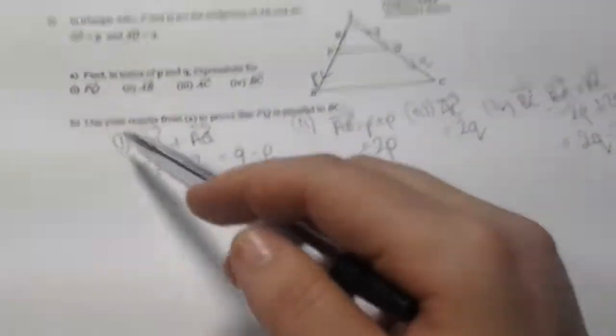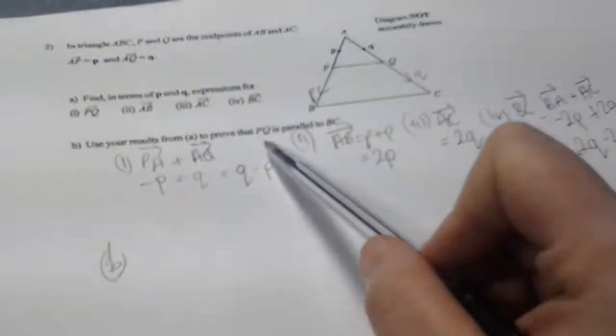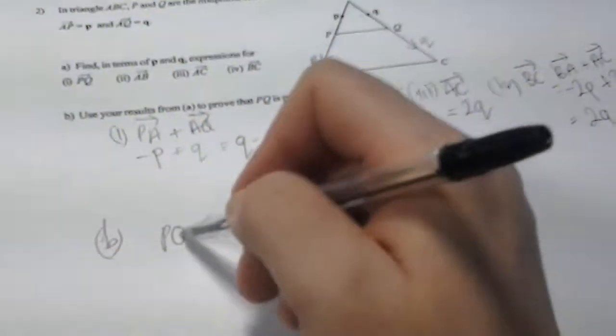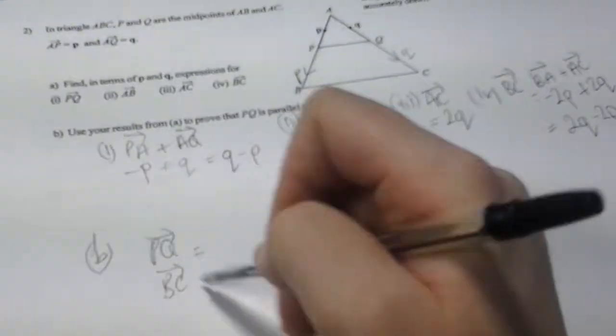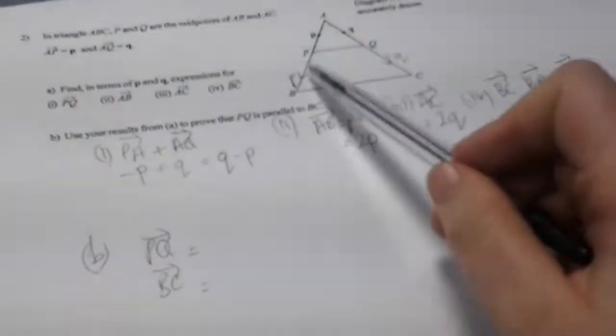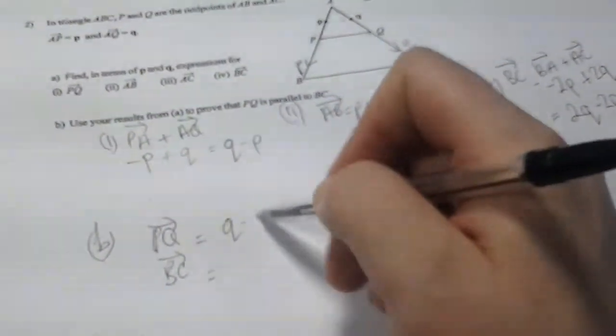Part B, it's asked us to prove that PQ is parallel to BC. Now this is an easy skill. You've just got to prove that one of them is a multiple of another. So we're working with PQ and BC. We've already worked out that P to Q is Q minus P. That was the first question we did.